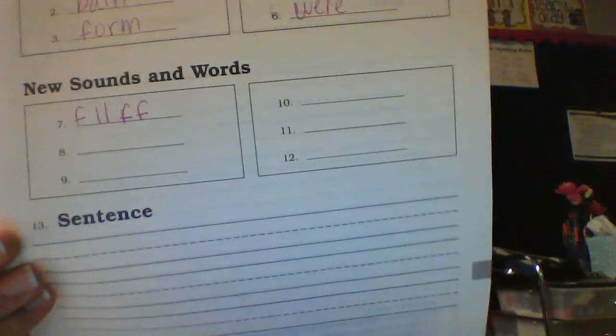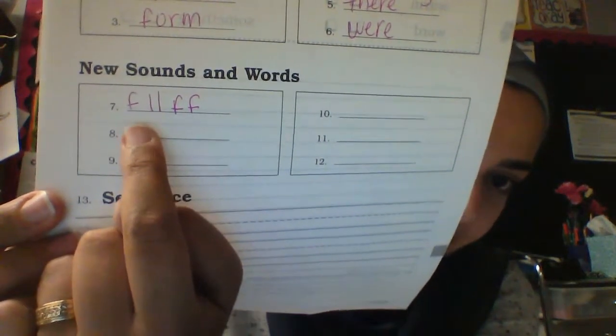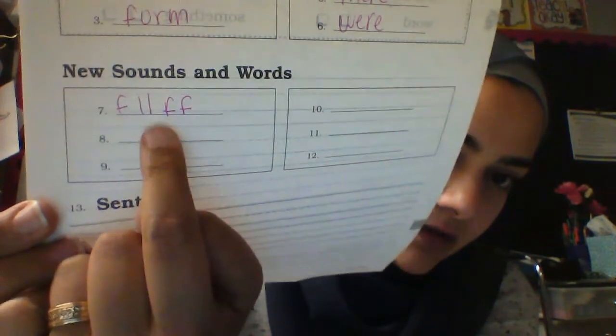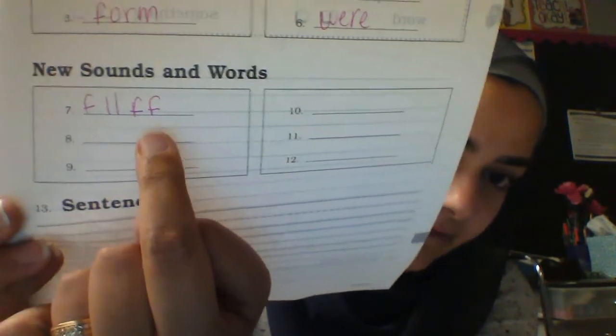So write this on number 7. F final FF. It looks like this. Those 2 lines right here mean final position. So F final position FF.